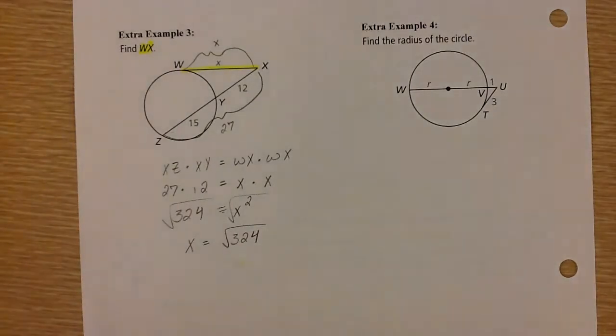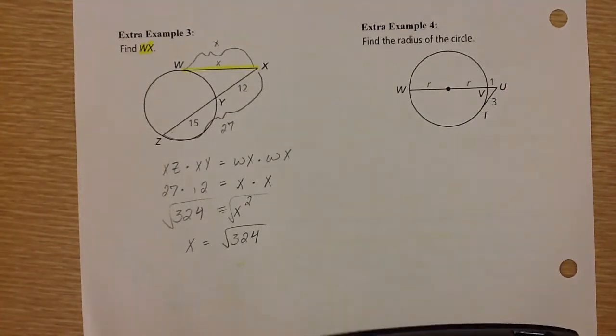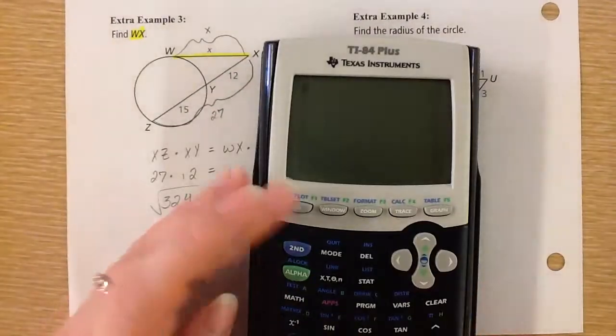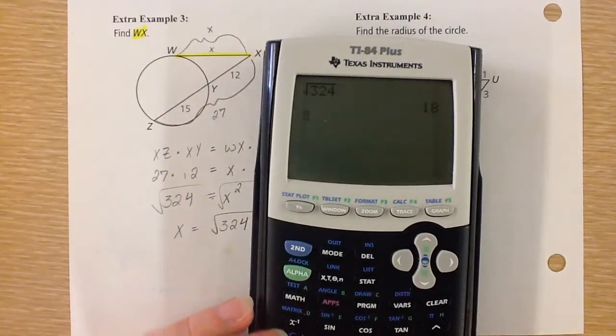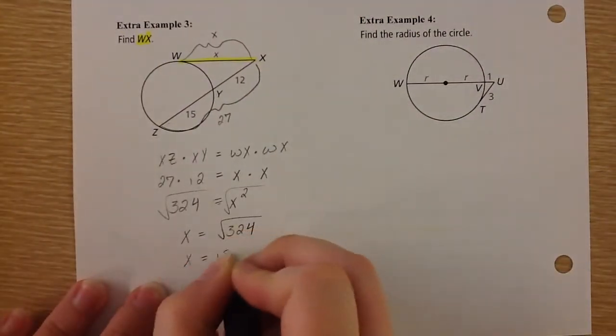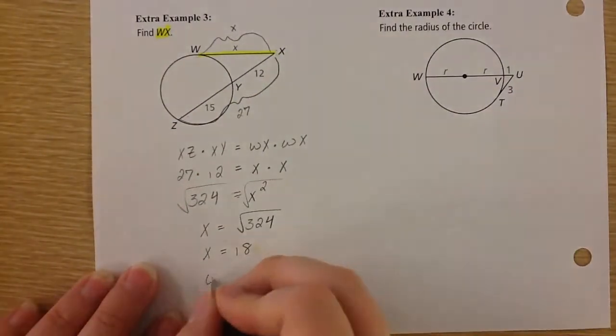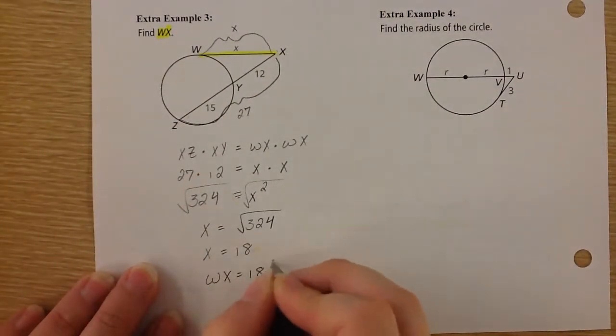So let's go ahead and see if we can simplify. We want exact. If we can get exact, okay. So let's see if that's a perfect square first. Oh, it is, it's 18. Okay, so x equals 18. And now it wants you to find WX. WX is x, so we'd write WX equals 18.